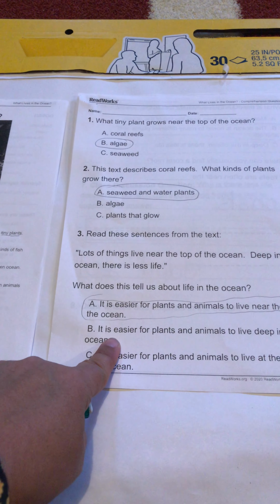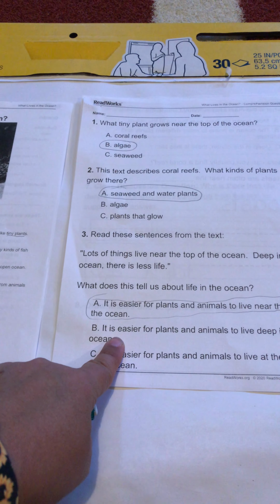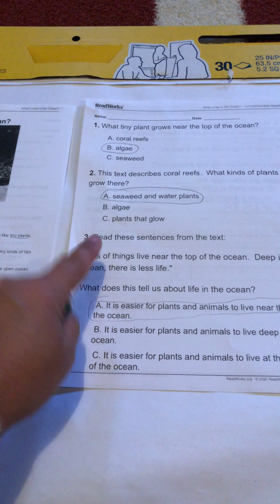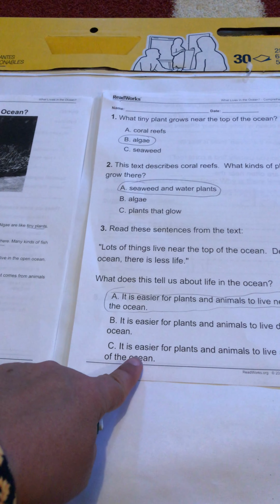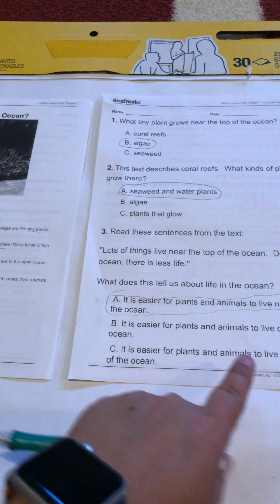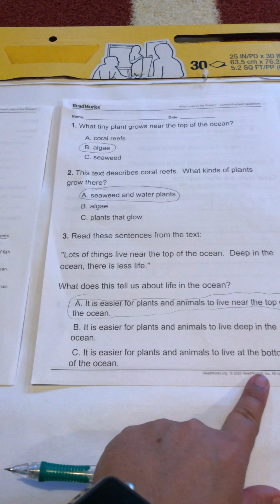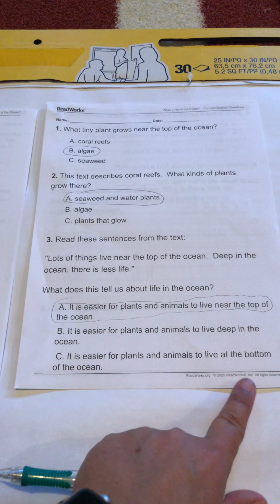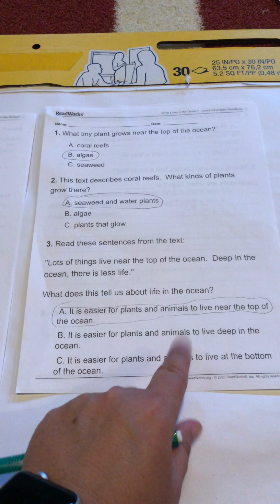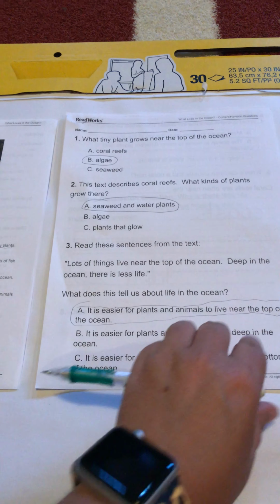I didn't choose B because it says it's easier for them to live deep in the ocean, and that just told us more of them live at the top. And I didn't choose C because instead of deep in the ocean, that says at the bottom of the ocean. So I knew that one was wrong as well. It is easier for plants and animals to live near the top of the ocean. That's why there's more of them there.